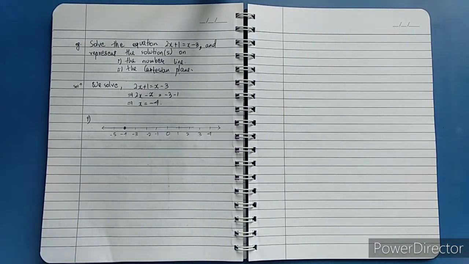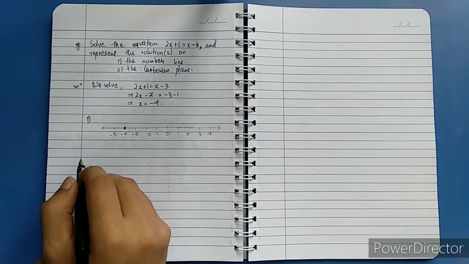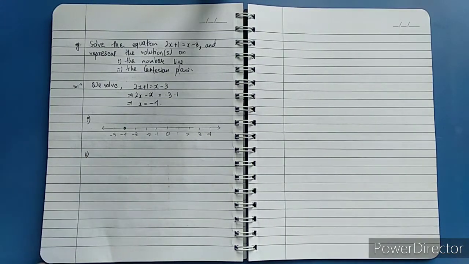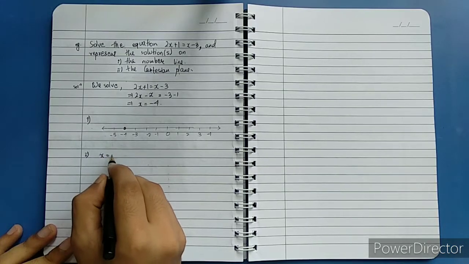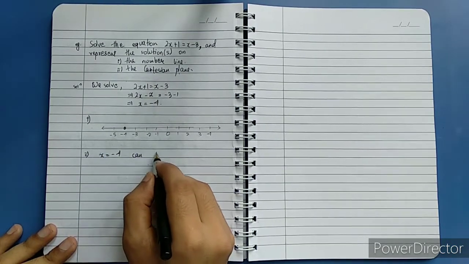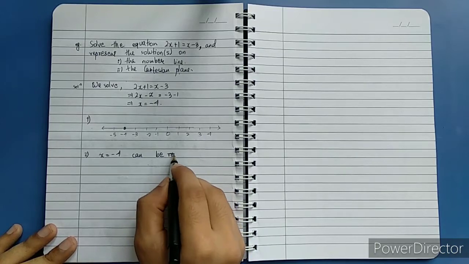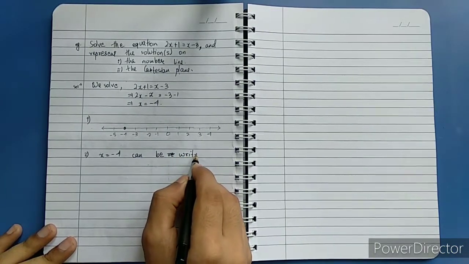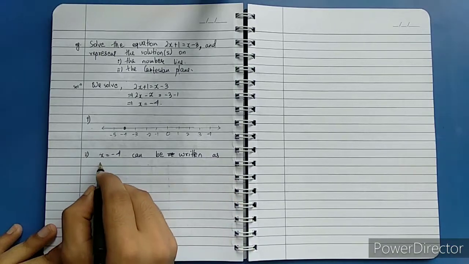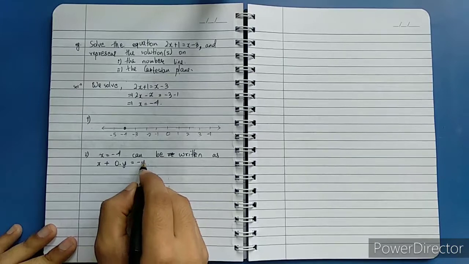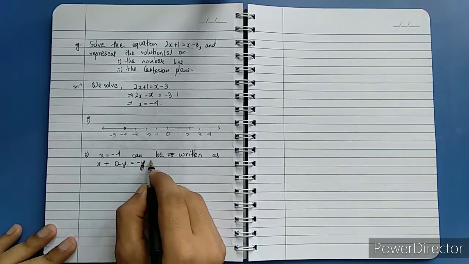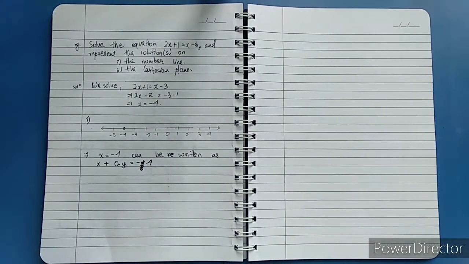Okay, for the second part, whenever we have a Cartesian plane, x equals minus 4 can be written as x plus 0 into y equals minus 4, because 0 into y is basically 0. So we have put a second variable in this way.